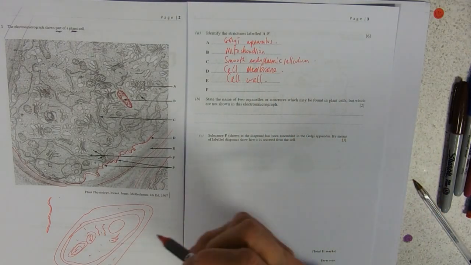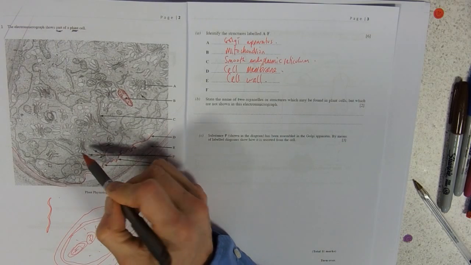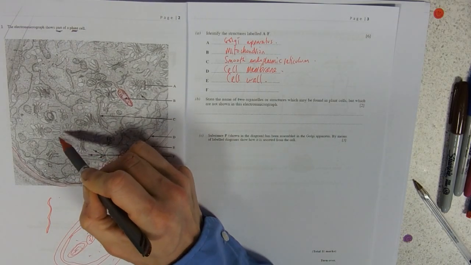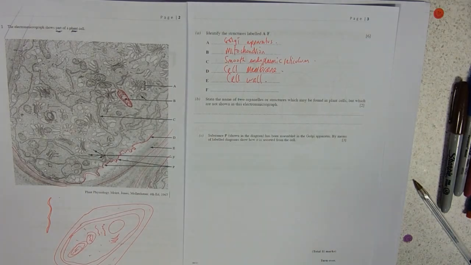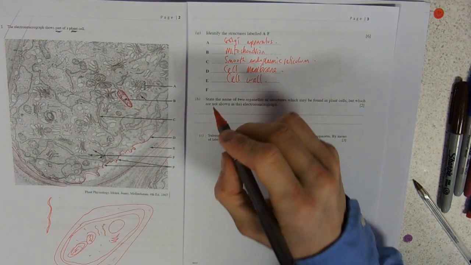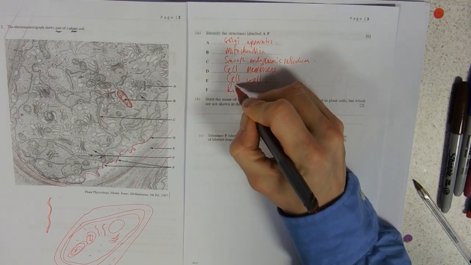And F, little dots inside cells. Well, there's only one thing that you know are like little tiny dots that don't appear to be membrane sacs or anything, just little tiny dots. Those are going to be our ribosomes.